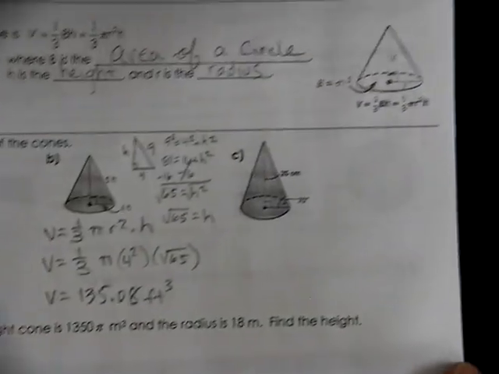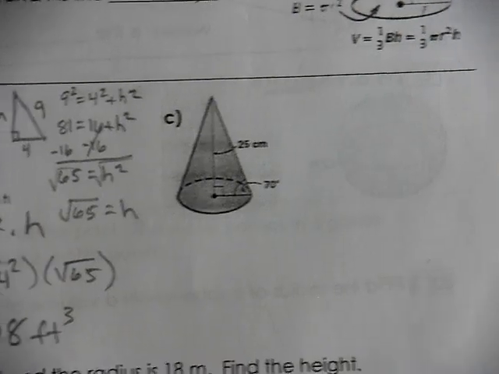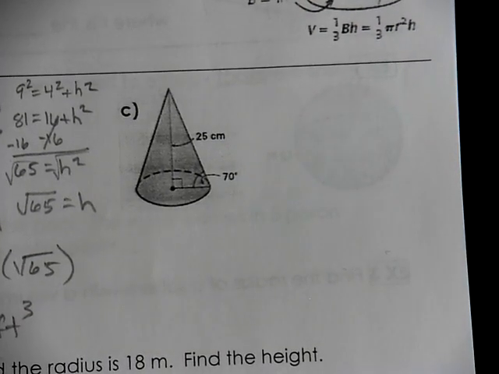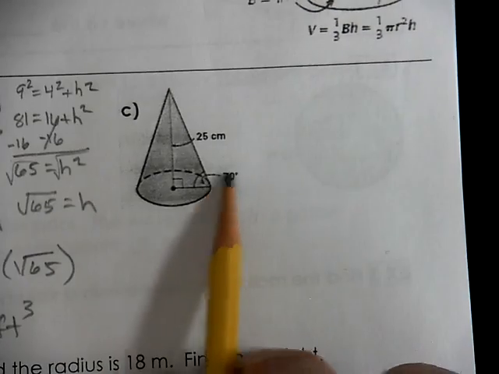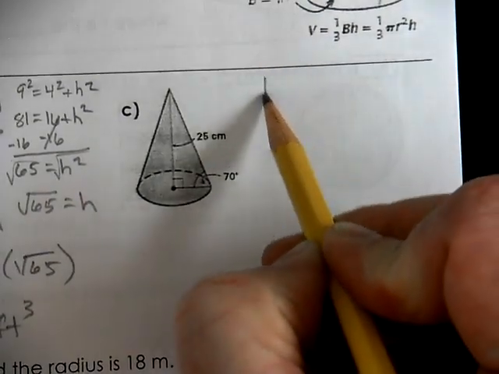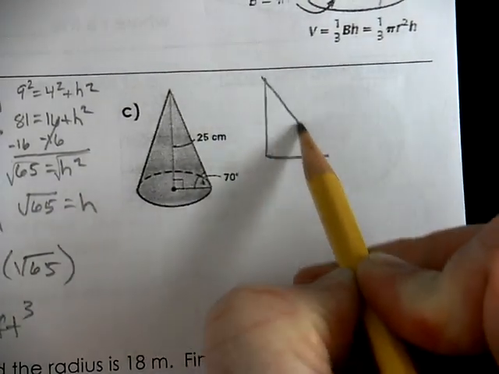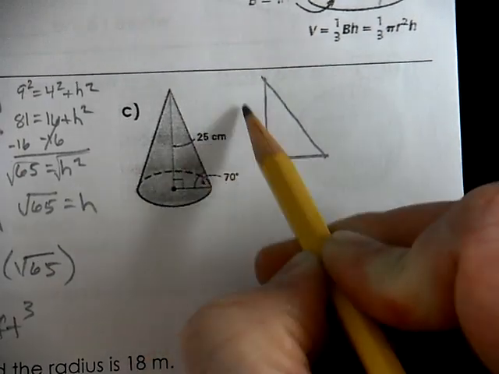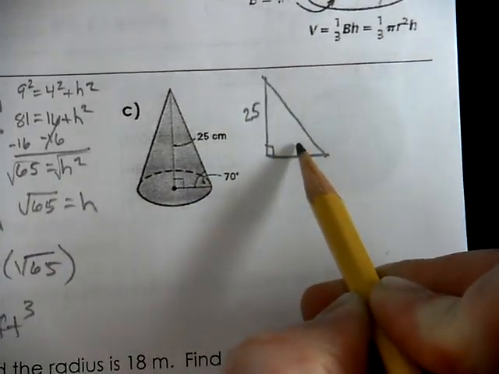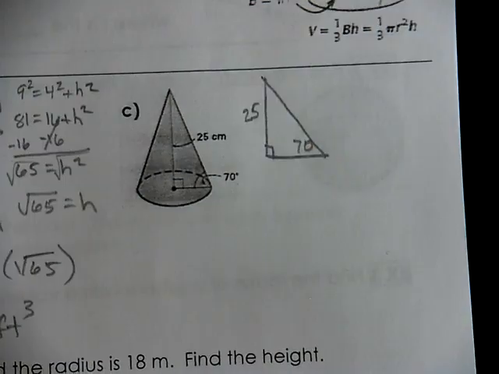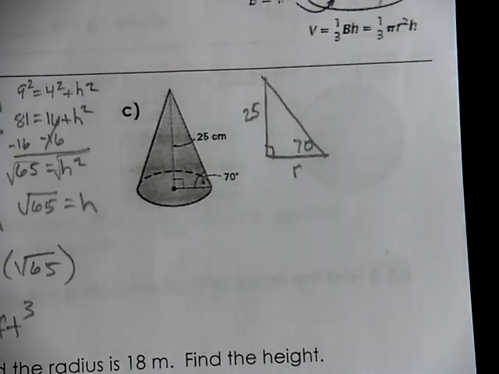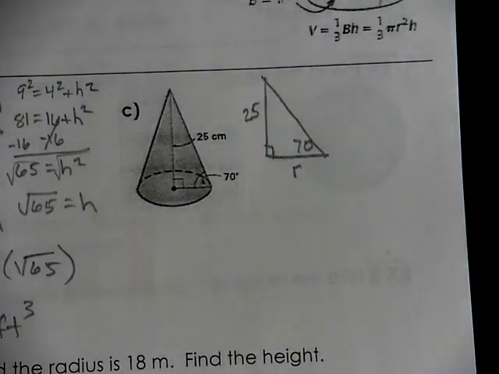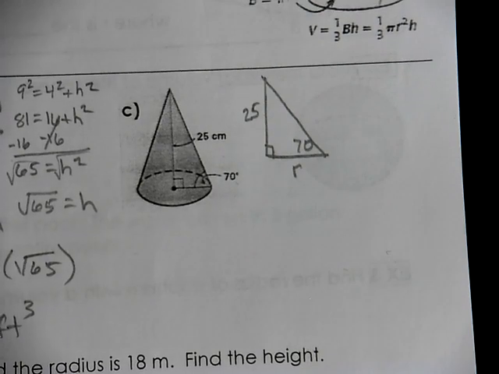Look at this next one. What's different about this one? We notice that they give us a degree value of this triangle. They tell us the height. They give us this acute angle. But what they're not telling us here is what the radius is. So what method are we going to use to find the radius?